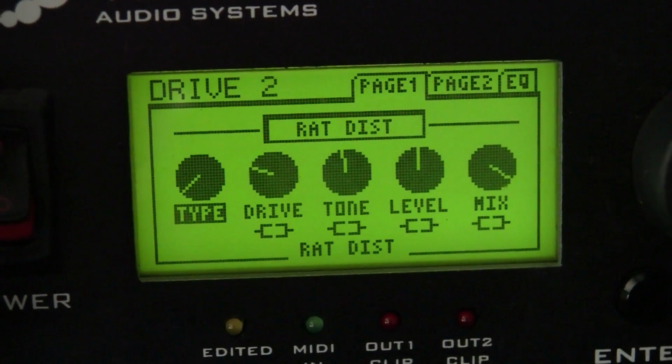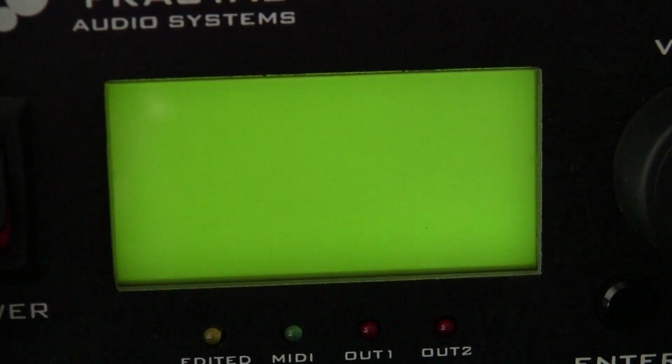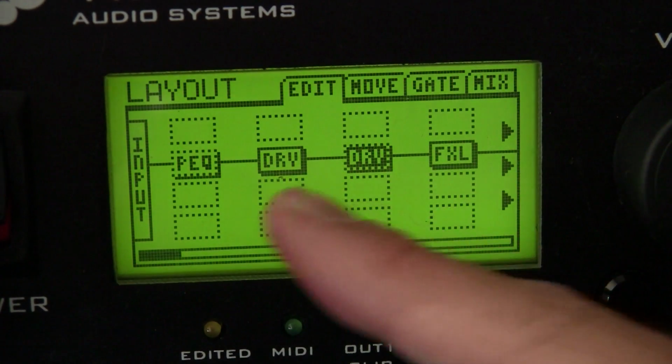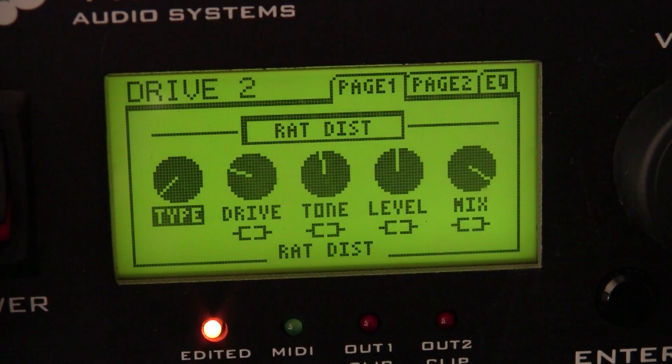I use these two drives in series. I turn this one on for the beginning intro, I'll explain why later, for the solo, and for the outro. I do those two in series, okay? So I do a preset change where I turn this on. What that's going to do is give you a lot more gain, and it's going to give you this really full tone that you hear, especially in the outro.